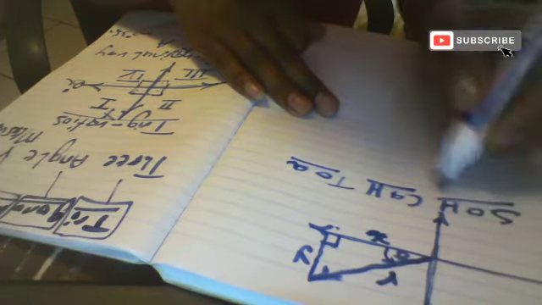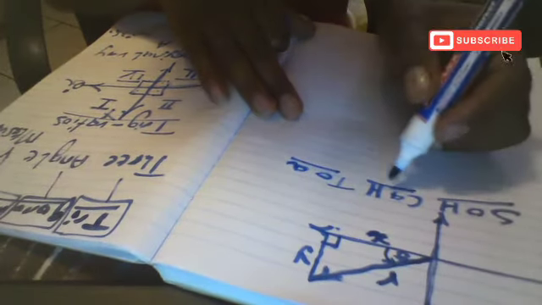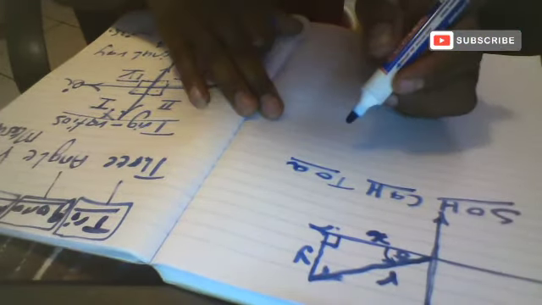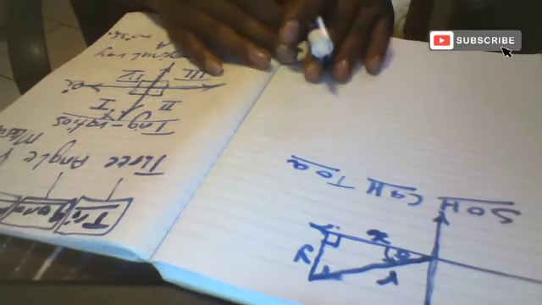This is h, which is your hypotenuse. This is o, which is your opposite side. This is a, which is your adjacent side, and then this is o, your opposite side, and your adjacent side, right?